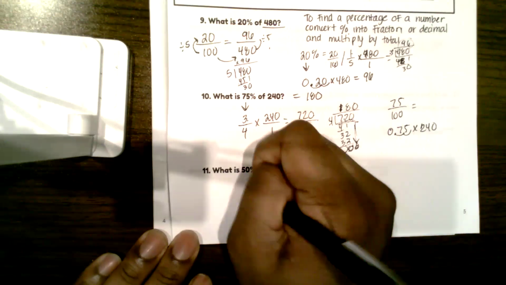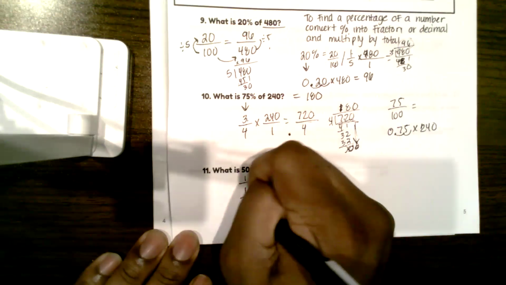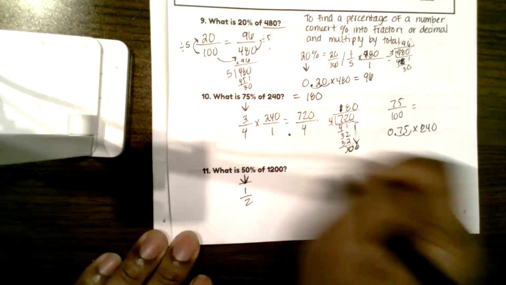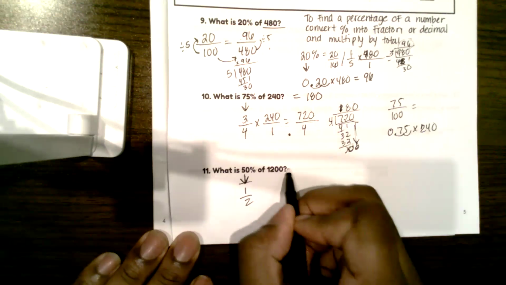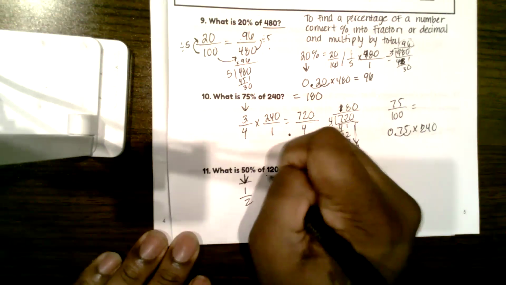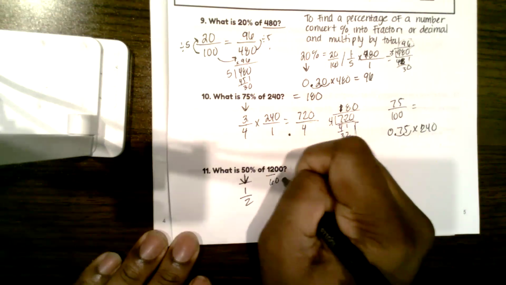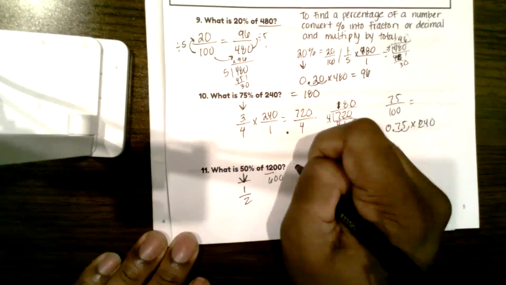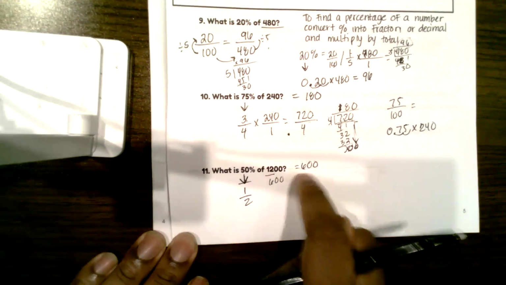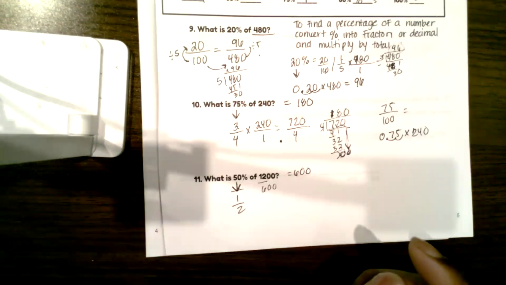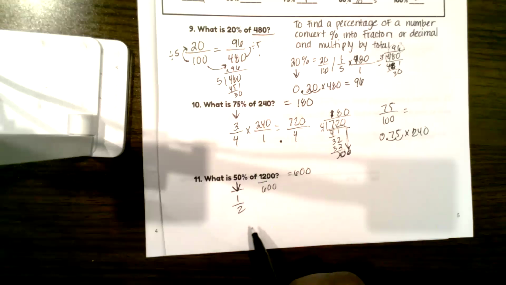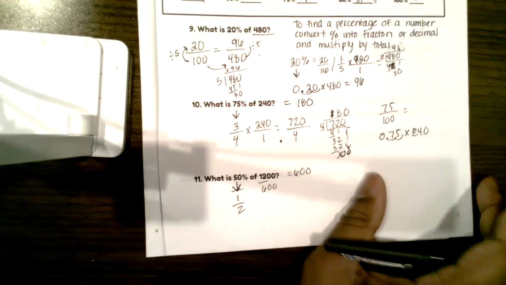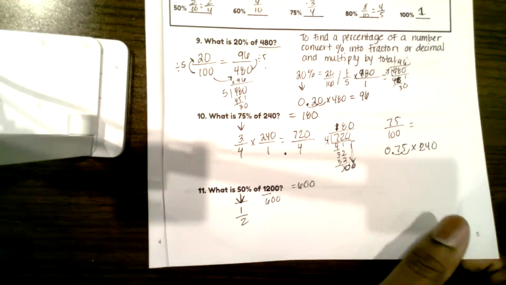This is cool because you already know that 50% is 1/2. So basically it's asking, what is 1/2 of 1200? Well, what is 1/2 of 12? That's 6. And then bring those 2 zeros down. You see how you could just use mental math to figure it out? That's why understanding fractions really, really helps you. 50% means 1/2. So finding 1/2 of anything is dividing it by 2, right?